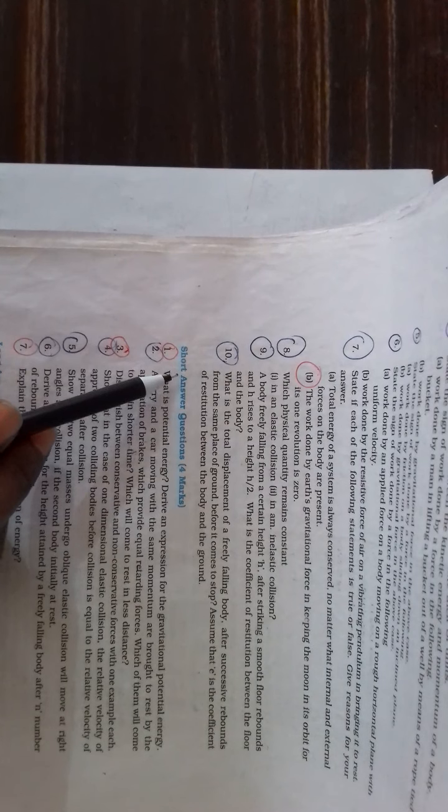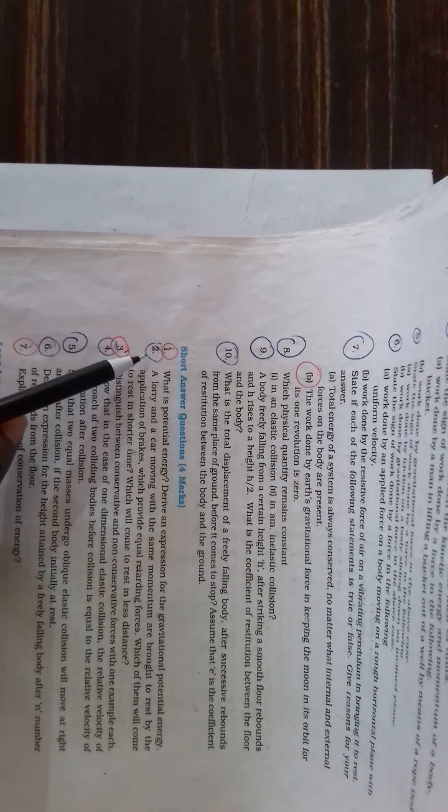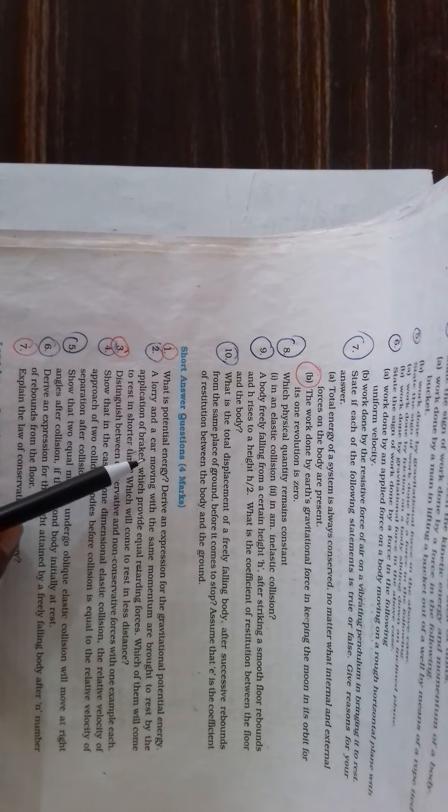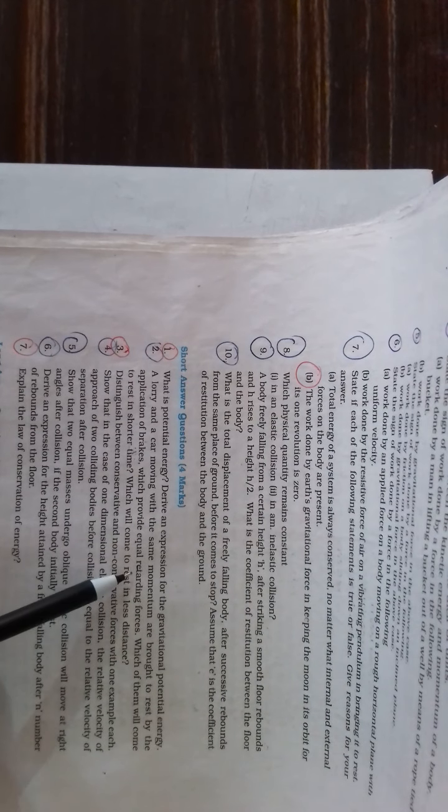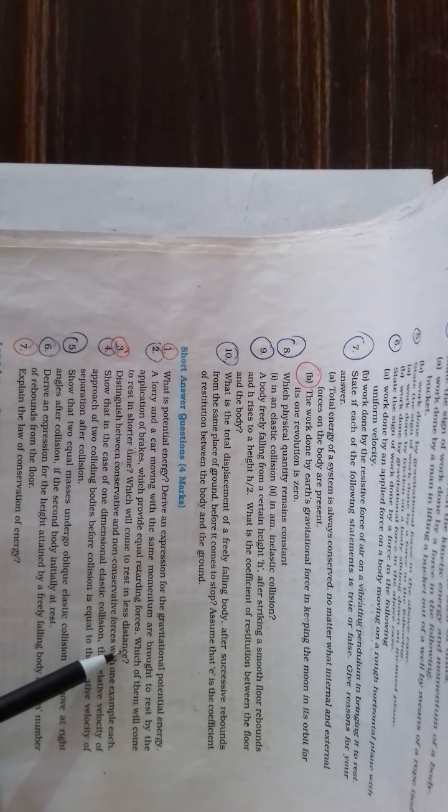Now let us consider a short answer question. Second, a lorry and a car moving with the same momentum are brought to rest by the application of brakes, which provide equal retarding forces. Which of them will come to rest in shorter time? Which will come to rest in less distance? So first let us consider which of them will come to rest in shorter time.